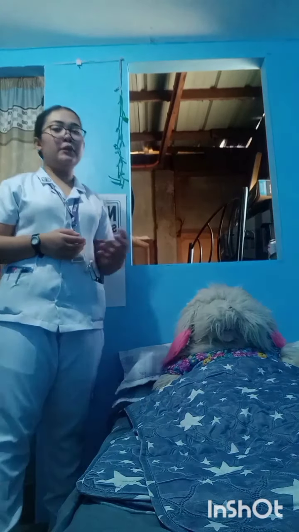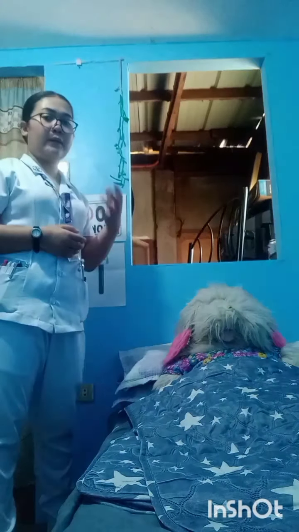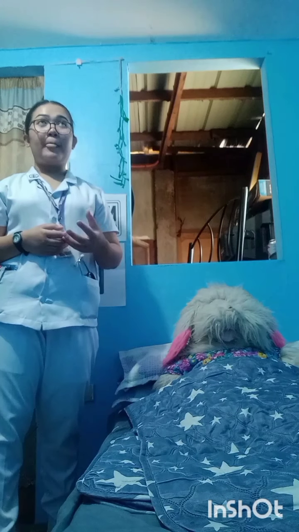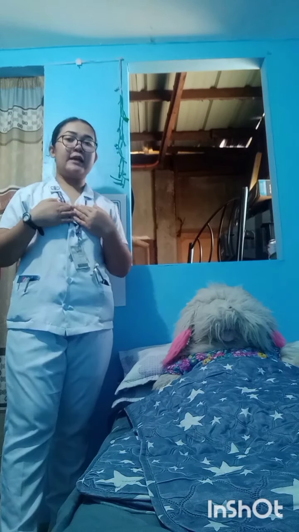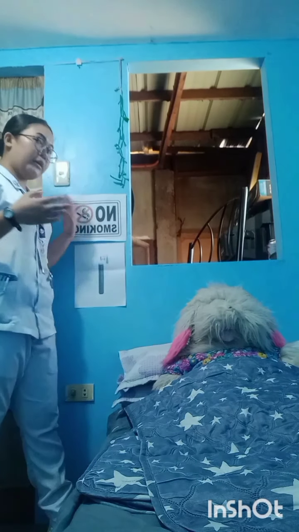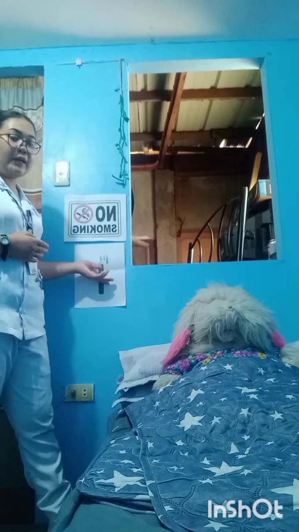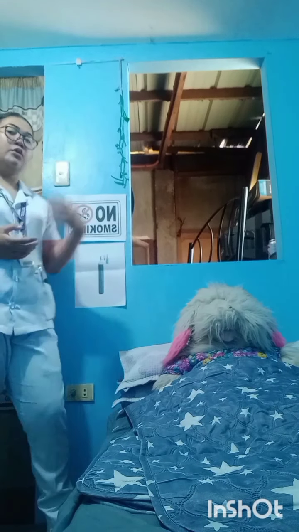Pero kung may laman pa yung humidifier bottle natin, marami pa, no need to fill it again. So, in filling the humidifier bottle, it should be done before coming to the bedside of the patient. So, assuming na na-fill ko na siya, no need for me to fill it again.